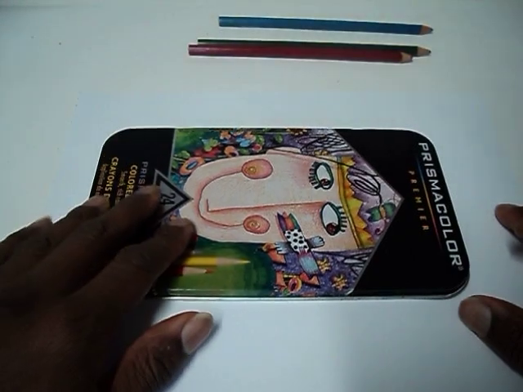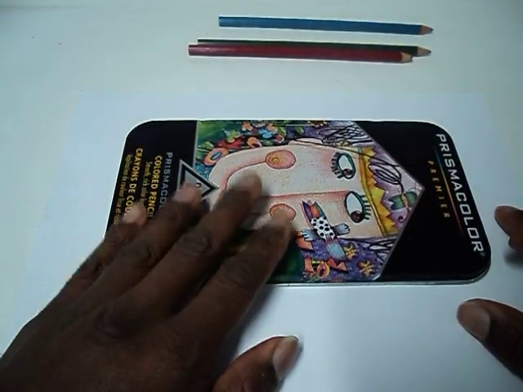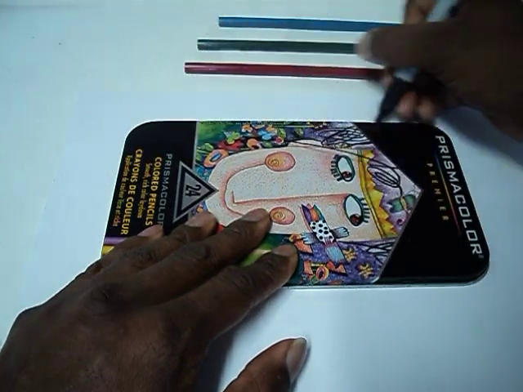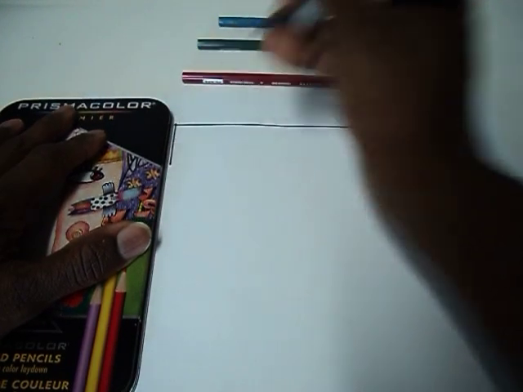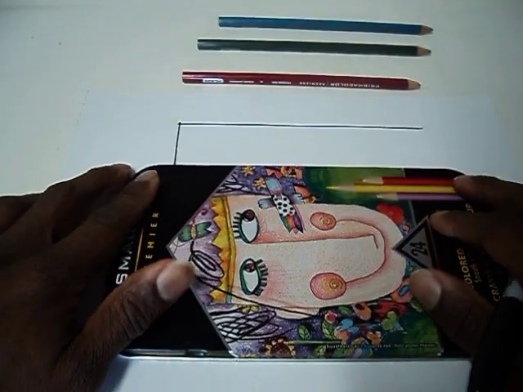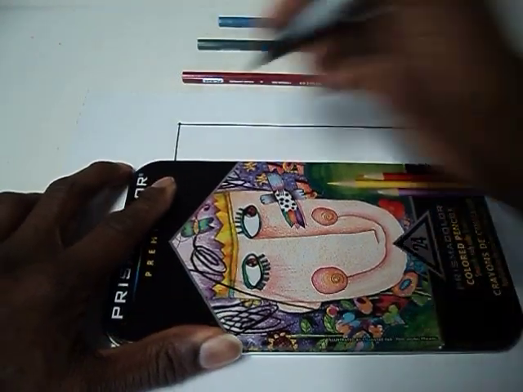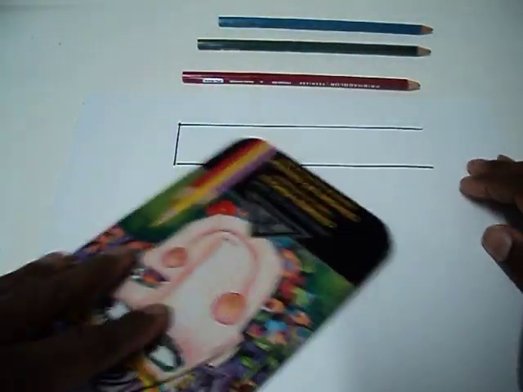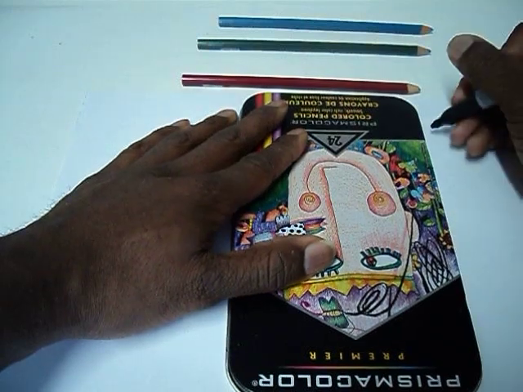If you want to, this doesn't have to be straight. I'm going to use this, and I'm not trying to make money on Prismacolor, even though they do make good stuff. What I need this for is I just need to make a straight line, so I'm just going to do that. And like I said, this really does not have to be straight. You can just freestyle sketch this, as long as you have a rectangular box.